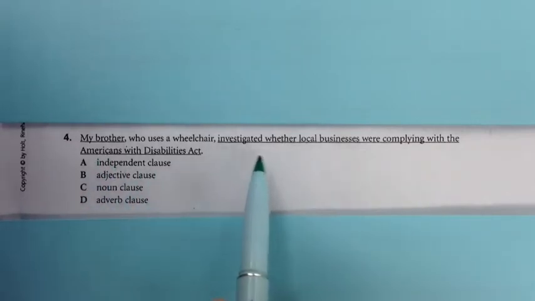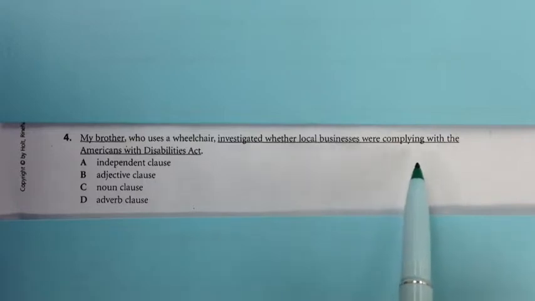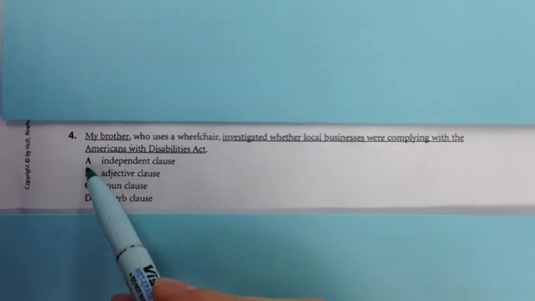This clause in number 4 demonstrates why it's really important to first read all of the underlined words and decide whether or not it's even subordinate. The underlined words here are: my brother investigated whether local businesses were complying with the Americans with Disabilities Act. This is not an adjective, noun, or adverb clause. This is an independent clause.